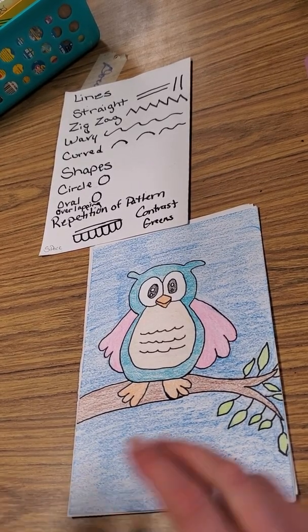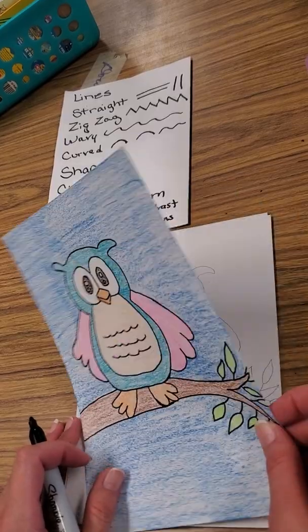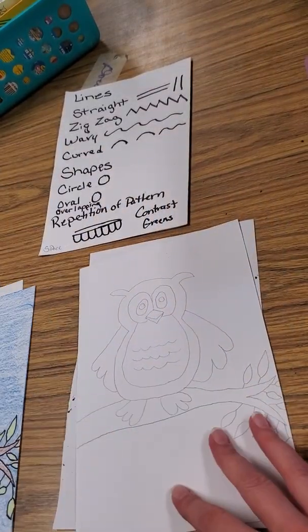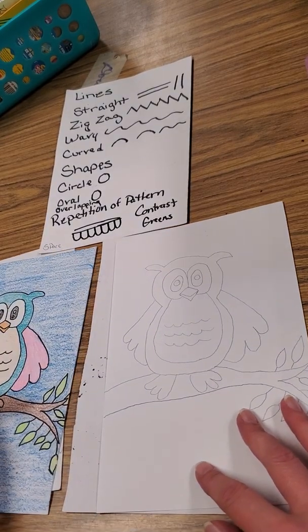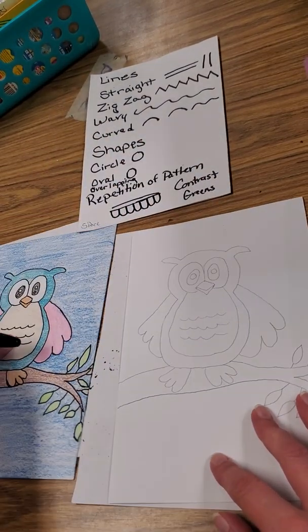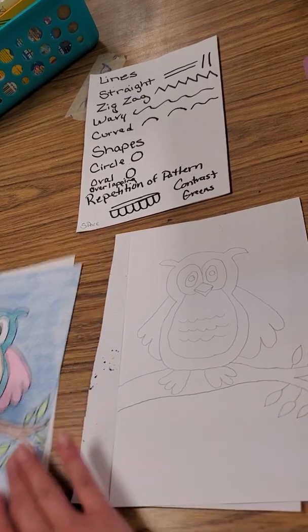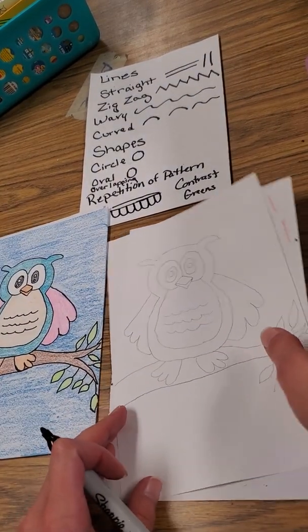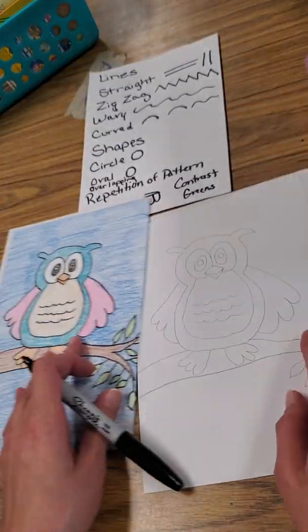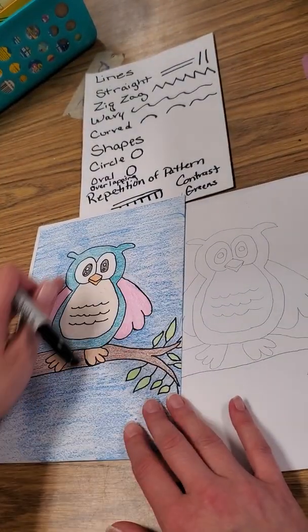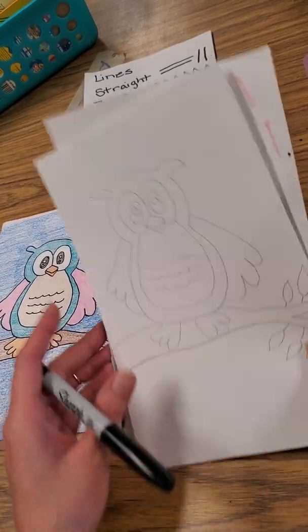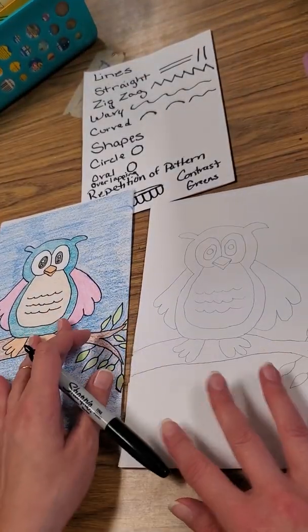So what we're going to do is draw our fall owl. And once we're finished drawing it, you can color your owl any color that you want to. It can be just as colorful as you want it to be. And we're going to have him sitting on a branch up in the air.